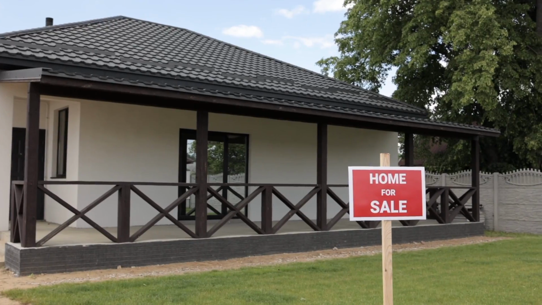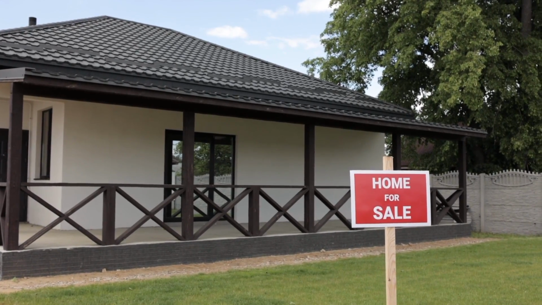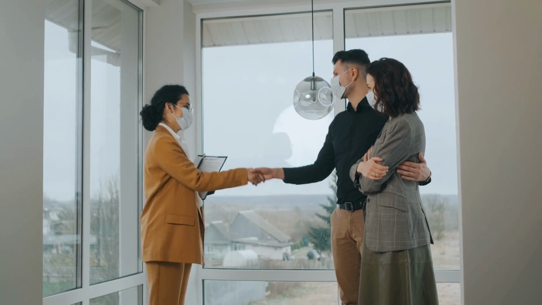Think about selling a house. Let me ask you this. Do houses have low or high liquidity? Well, generally speaking, unless the market is booming like it is now, houses have very, very low liquidity because it can often take months to find a buyer for your house and actually get it off your hands.